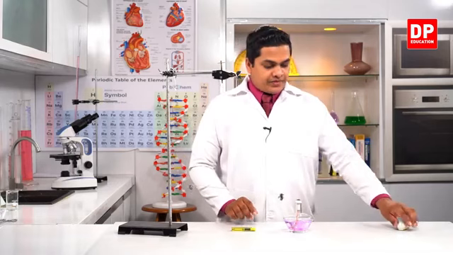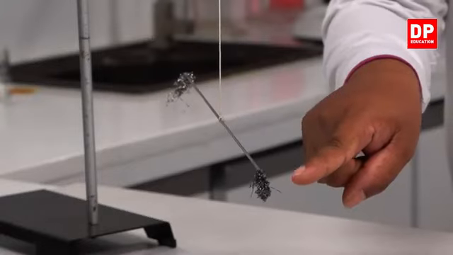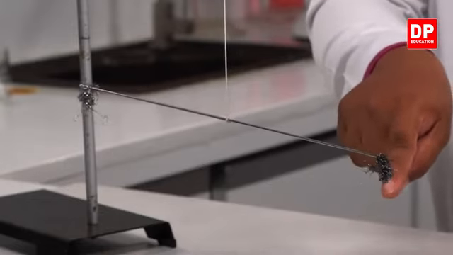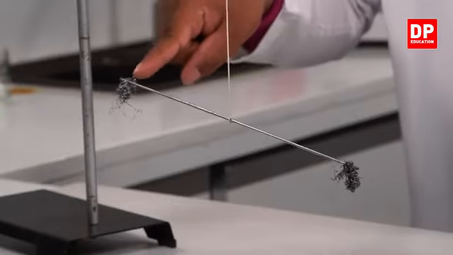Now here you can observe this end has a brownish black color. You can see it very clearly, and this other end has a shiny nature.